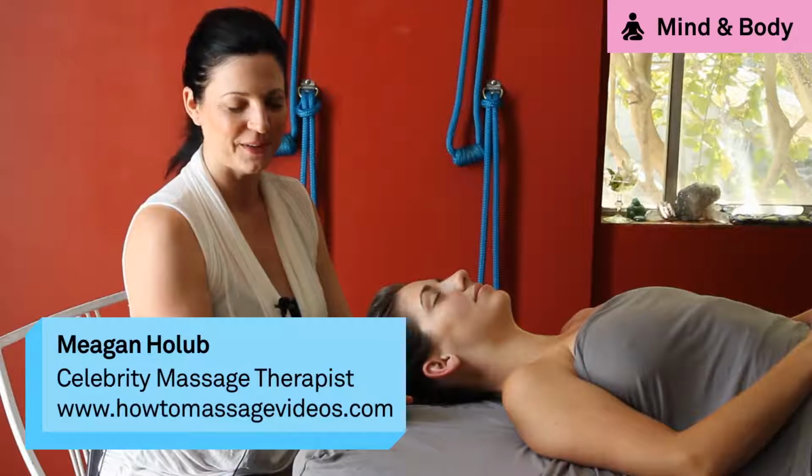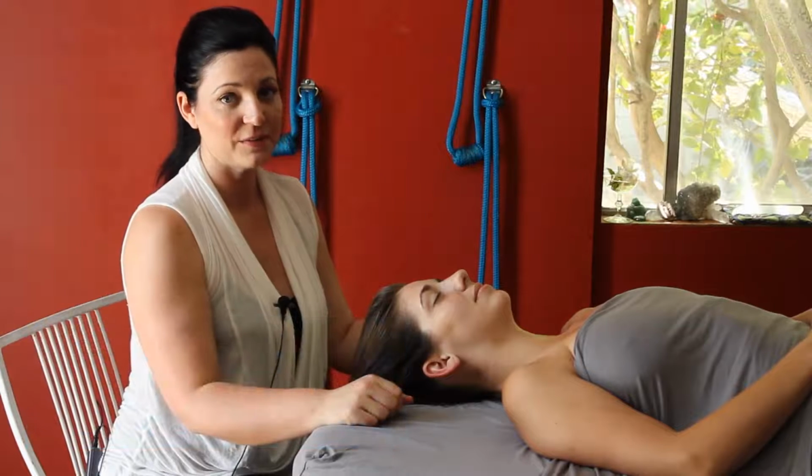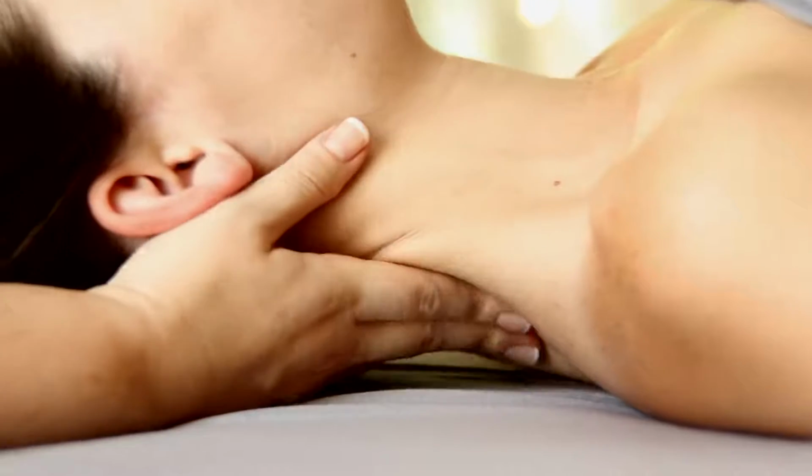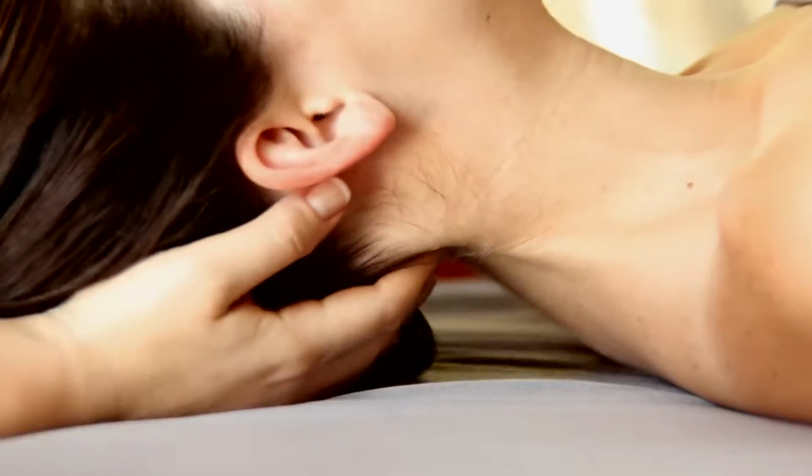So now I'm going to show you a couple of techniques for how to relieve headaches in people. Headaches can occur in a couple of different places, so we're going to show you all of those. So one of the first places that they can happen is right here at the base of the skull.